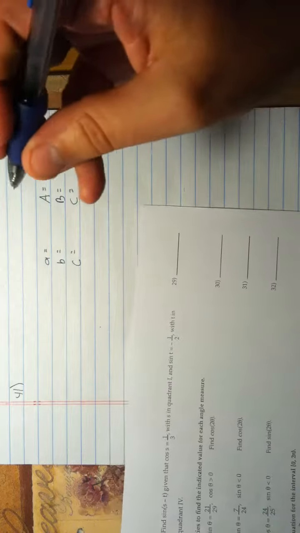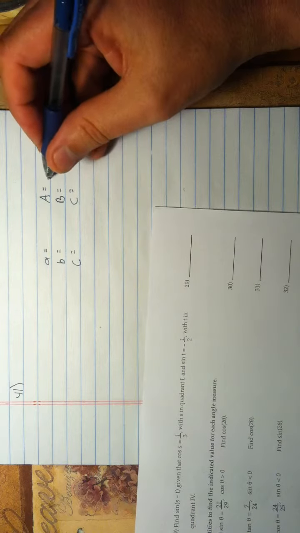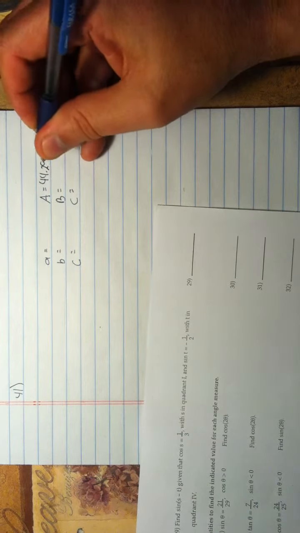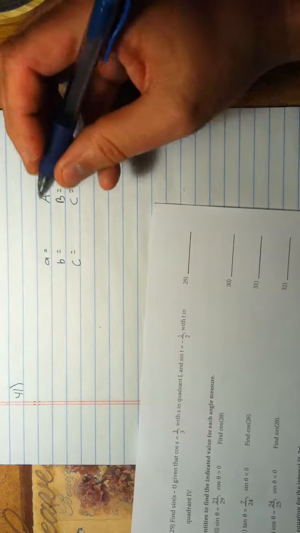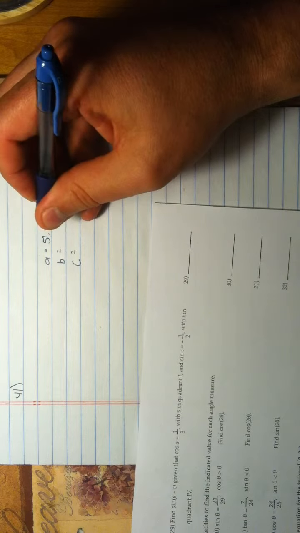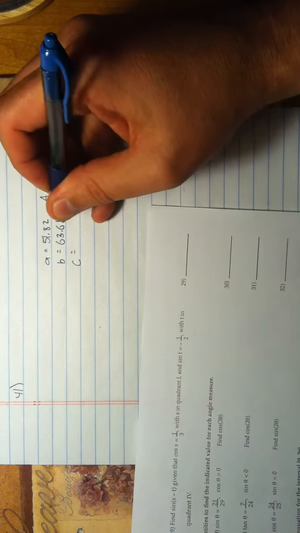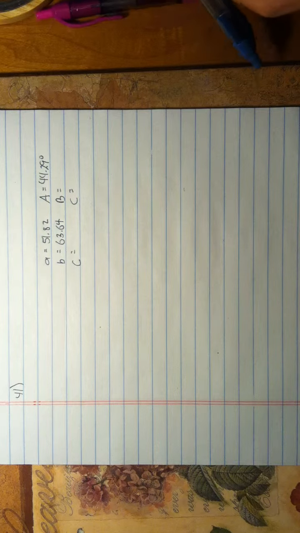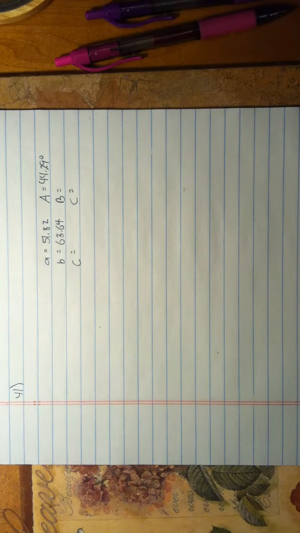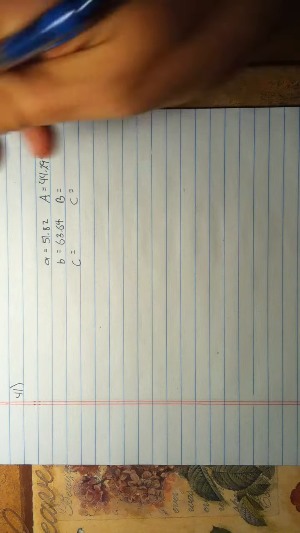So they tell us that angle A is 44.29 degrees, and they tell us that side A is 51.82 yards, and we have side B is 63.64 yards. So let's look at the form of the information that we have, because that will help us decide what kind of triangle, what kind of rule that we're going to use.